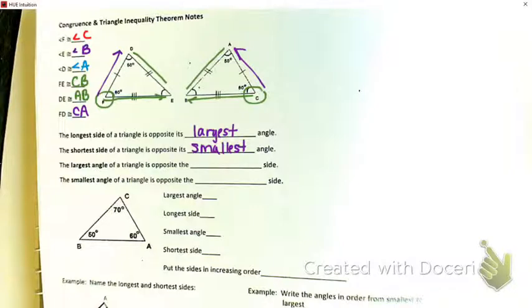The next two sentences are just sort of backwards. The largest angle is opposite the largest or longest side. The smallest angle is opposite the shortest or smallest side. So let's look at a triangle and see how this applies. What's the largest angle? Looking at this triangle here, what's the largest angle? C, because it's 70.